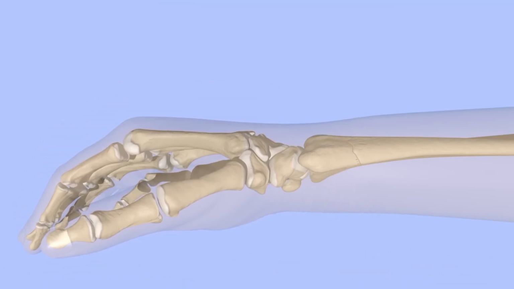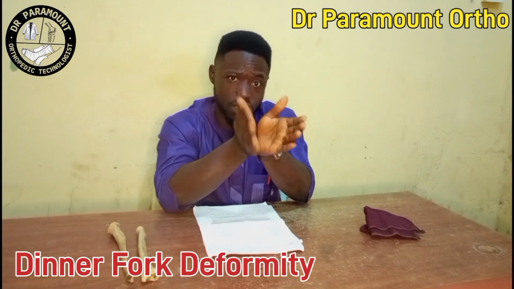A typical example of it is this bone. This is the radial bone I'm talking about, and the lower end of the radius is somewhere around this place, 2 or 2.5 centimeters below the wrist joint. When there's a fracture around this side, it will cause a dorsal displacement, and when dorsal displacement occurs, there is going to be a clinical deformity called dinner fork deformity.